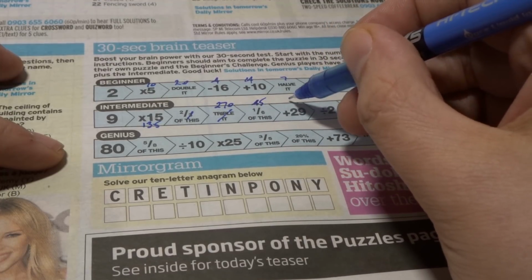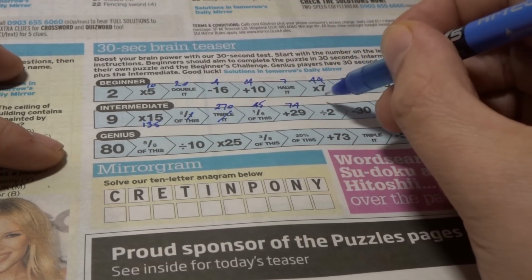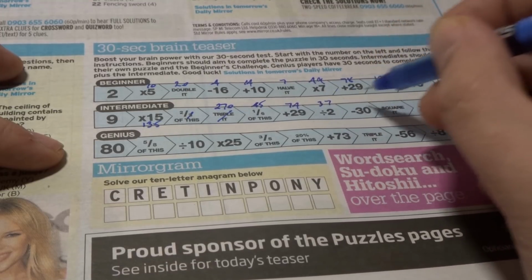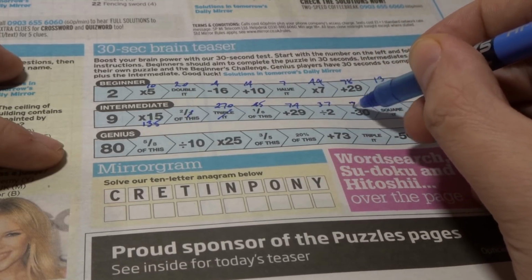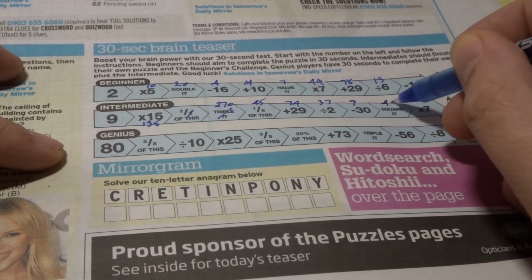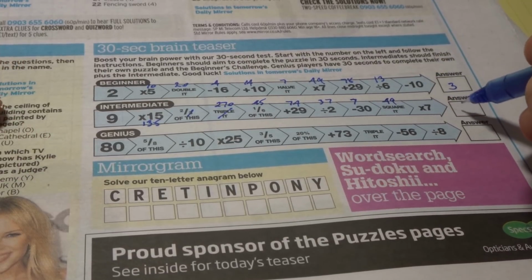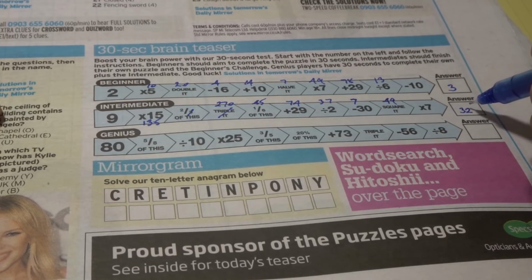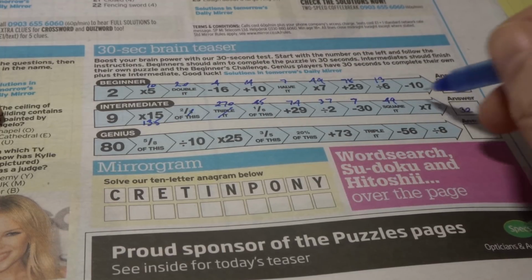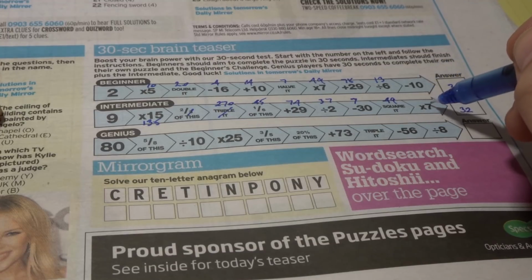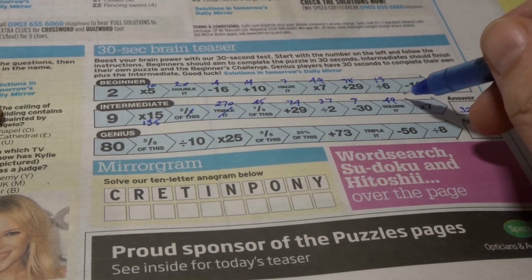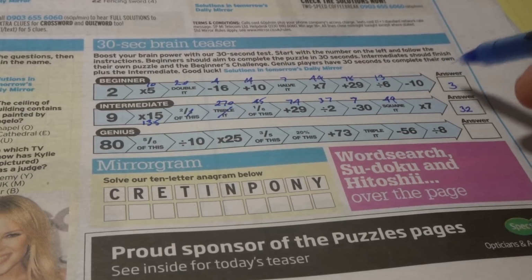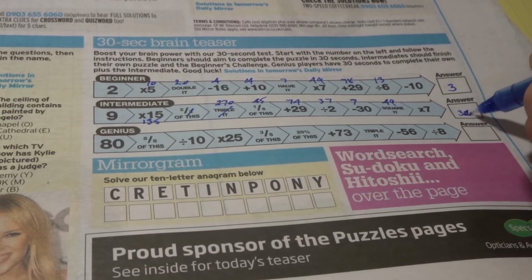45 plus 29 is 74, divided by 2 is 37, take away 30 is 7, squared is 49, times 7 is 343.